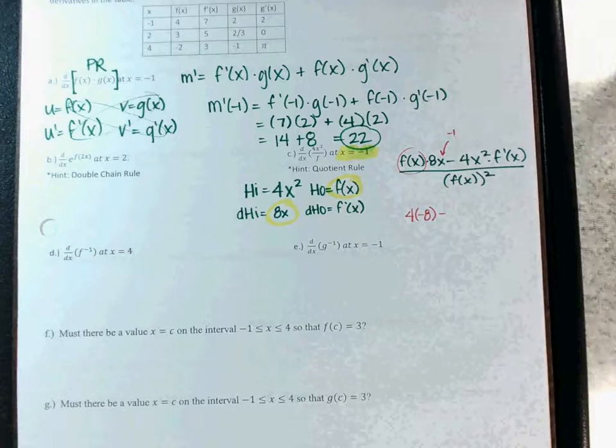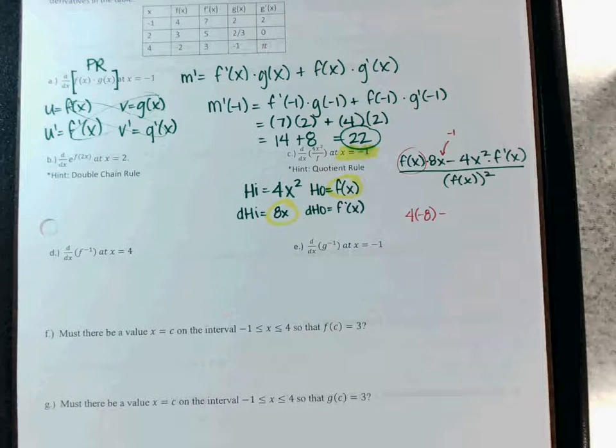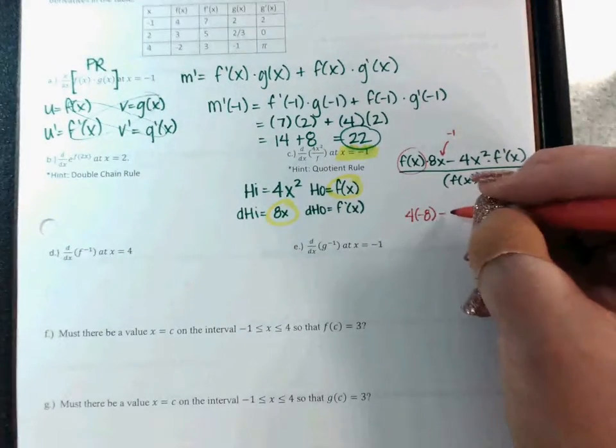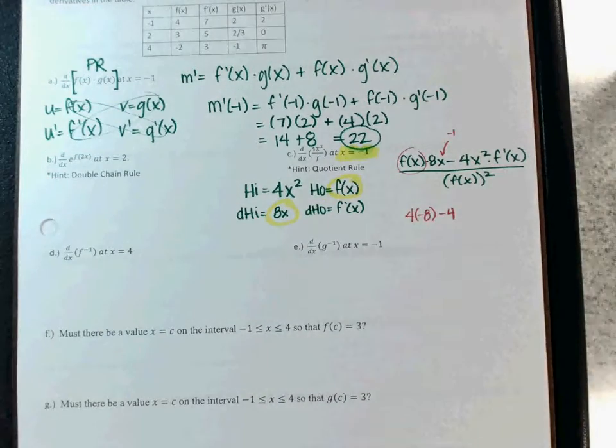I'm plugging in a -1 to my x squared. What is -1 if I square it? That's a +1 now, right? And then times 4 would stay a -4. Now, be careful not to try to cancel those negatives out. Since the -1 I'm putting in here is squared, it can't cancel out with the negative on the outside.